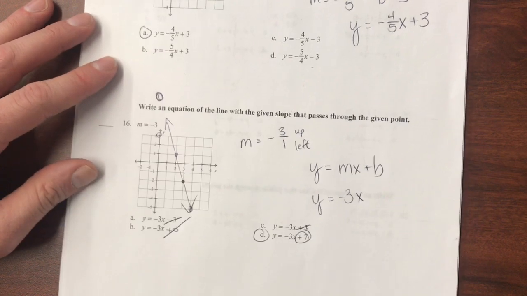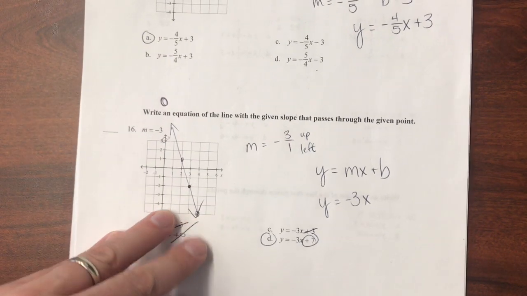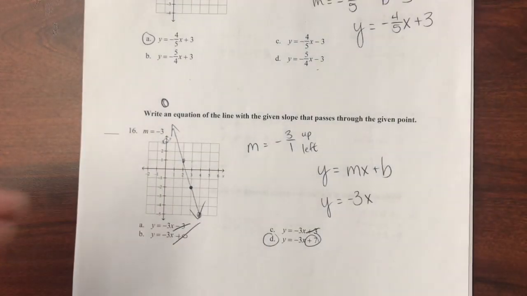Process of elimination, or as SpongeBob would say, elimination.